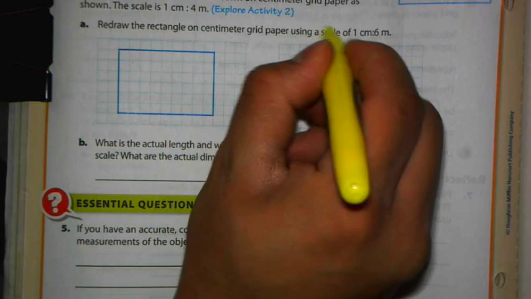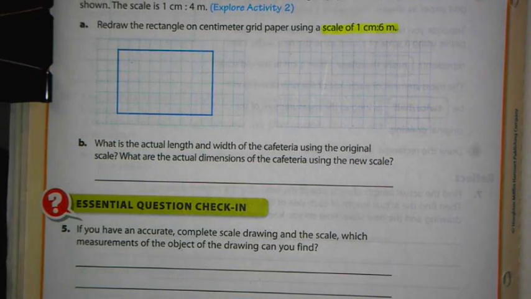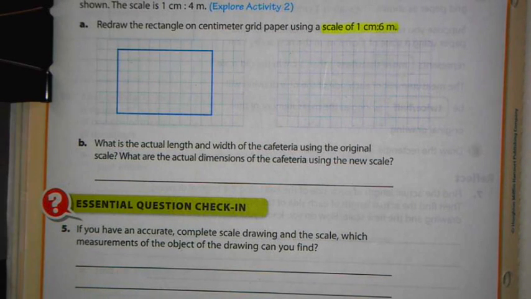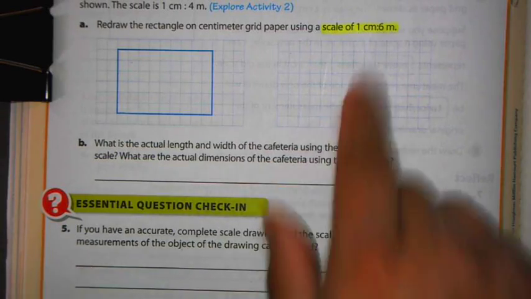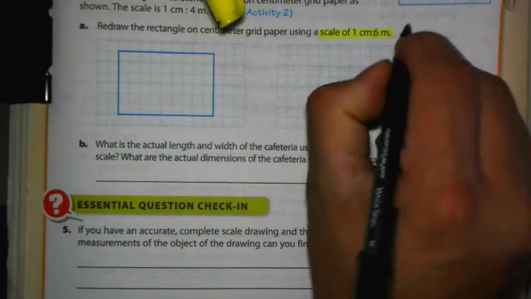So here it tells you, and I need you to highlight this, here it tells you the scale factor. Now, if you watch all the videos that I posted on the website, you can see that the scale factor can be written this way, but it could also be written in fraction form, which looks like this.